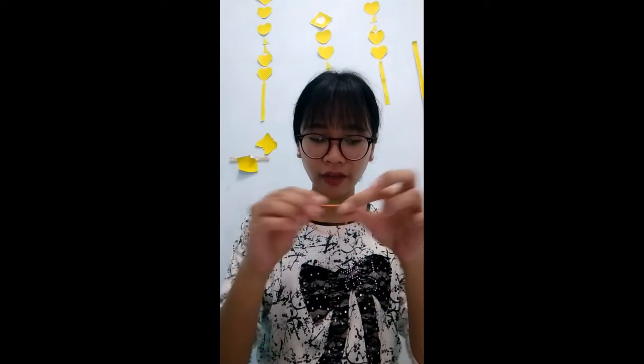Why? Why do you think this paper cannot? And why do you think the rubber band and sock can be stretched? Now my question: after you stop stretching this rubber band, do you think it returns to its original shape? Let's prove it. I will stretch it again. Then I will stop stretching. Look, the rubber band returned to its original shape.